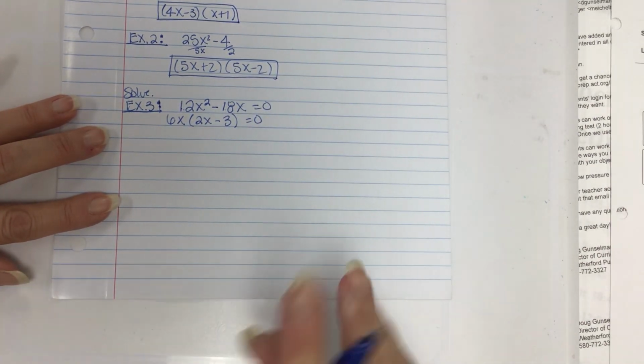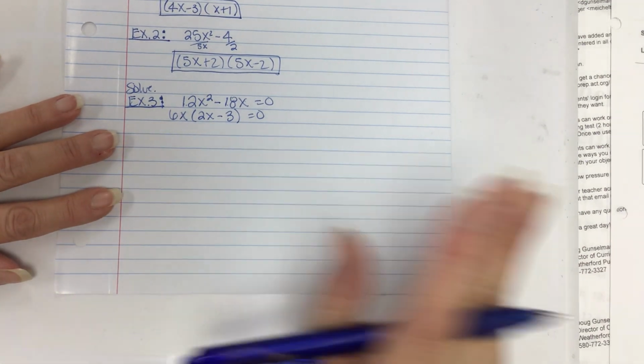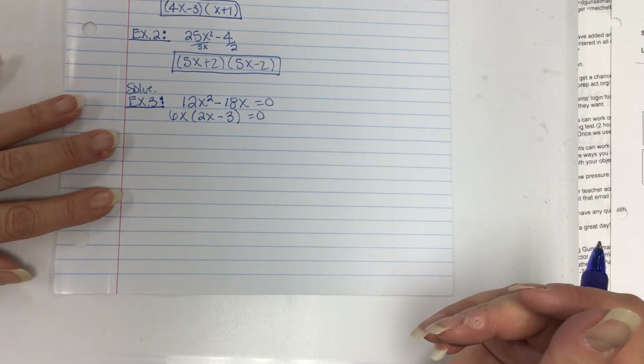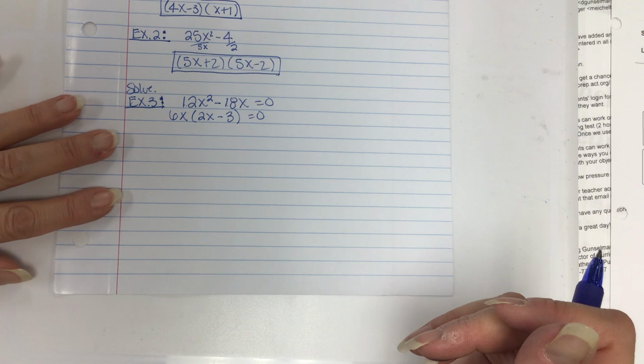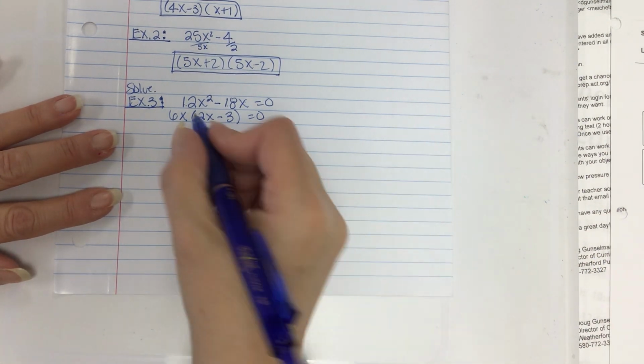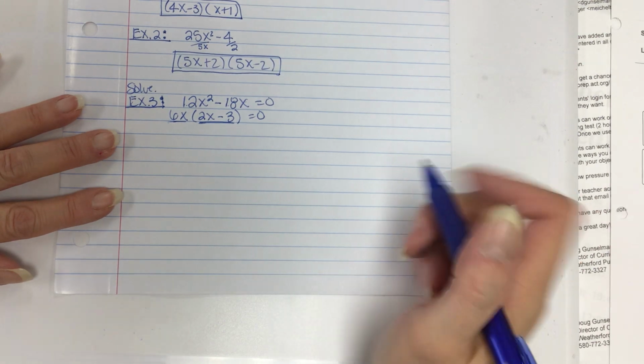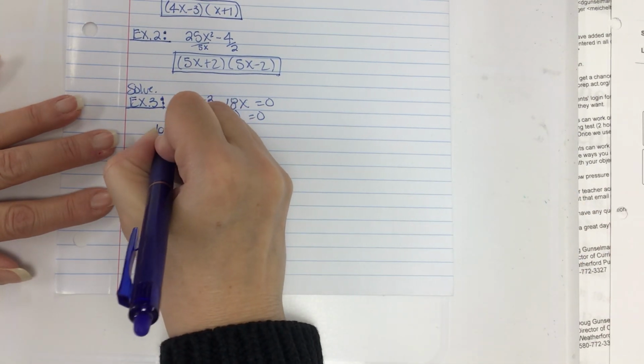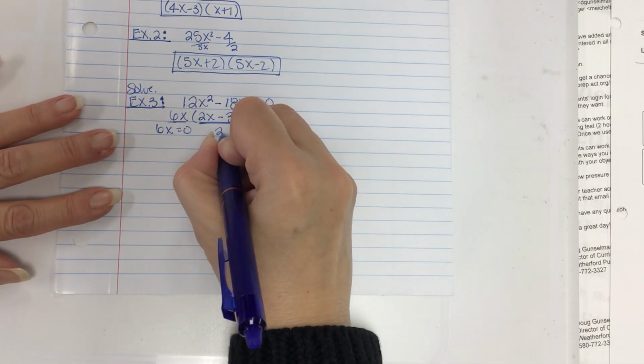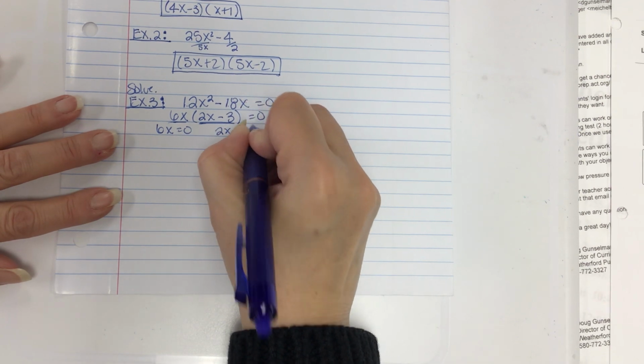All right. So looking at that, if I was just supposed to factor it, that would be done, right? I can't factor it any further. But now that I'm supposed to solve it, I have to set each factor equal to 0. Agreed? So that means I have to set 6x equal to 0, and I have to set 2x minus 3 equal to 0.